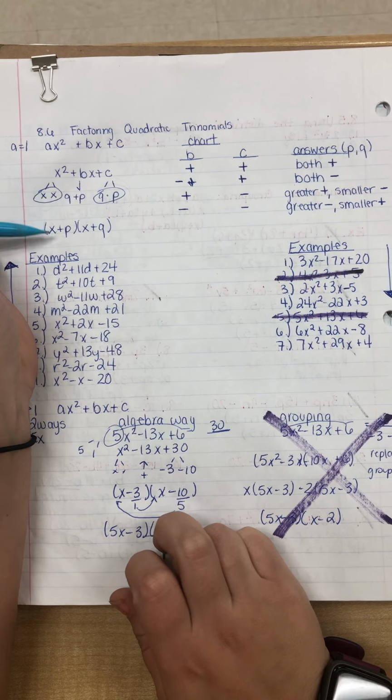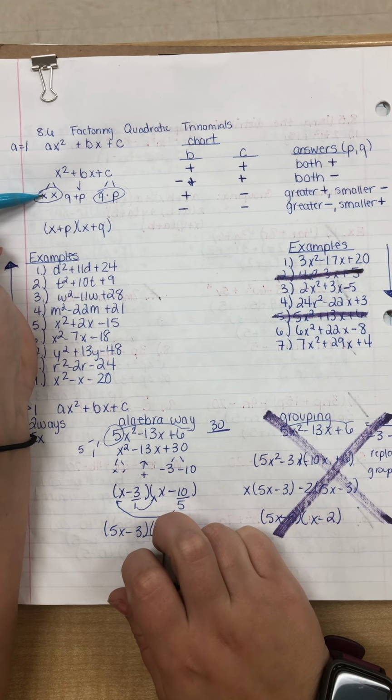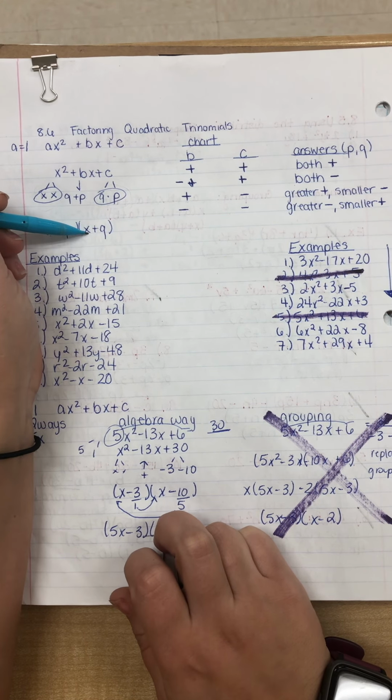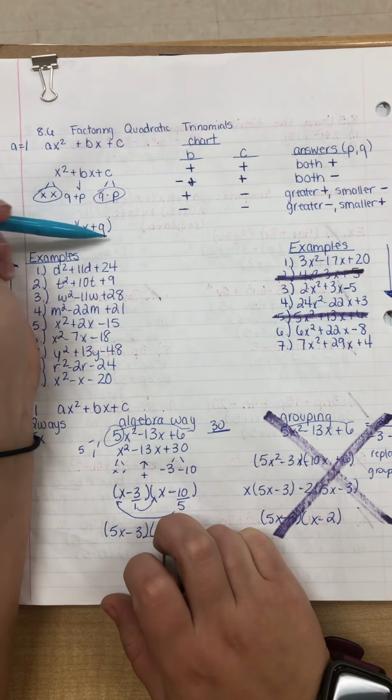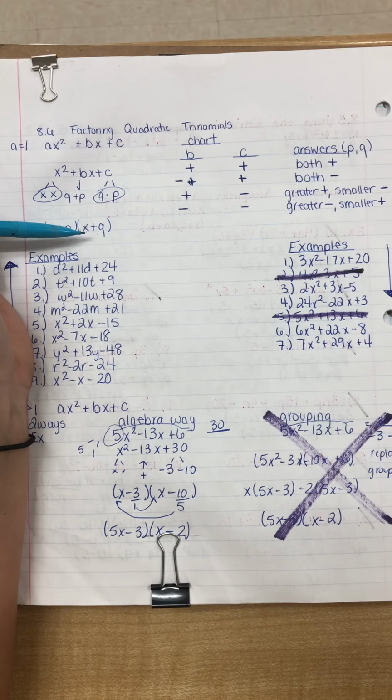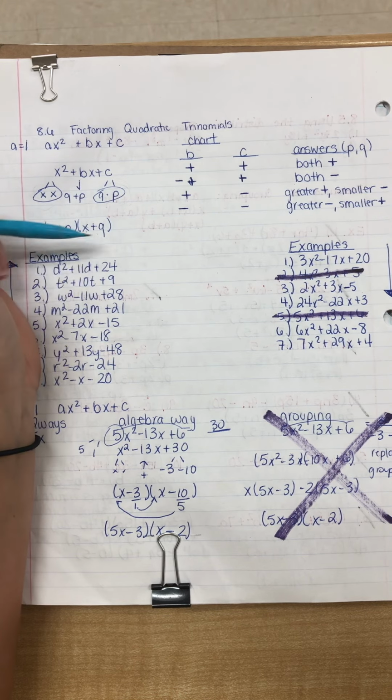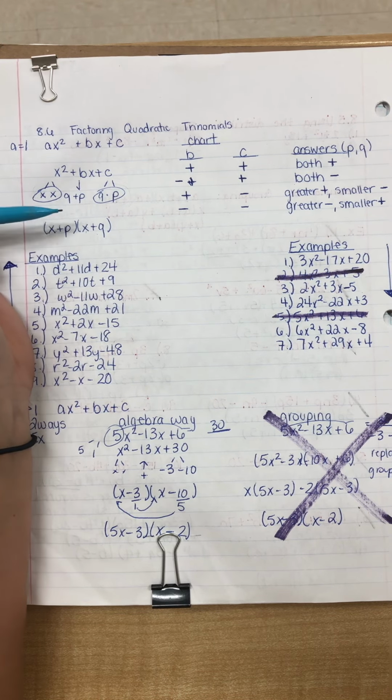And see how x's are in front? So the x's had to be in front. So I put one of each of the x's in each of the parentheses, and one of the q's and one of the p's in the parentheses. Now the p and the q do not matter which one goes in where, right? Just like we talked about last section with grouping, it does not matter the order of the groups of parentheses. It just matters that you have the right answers, okay?